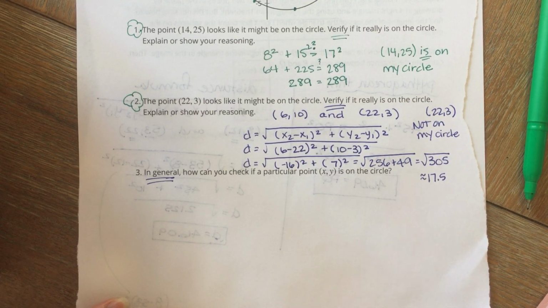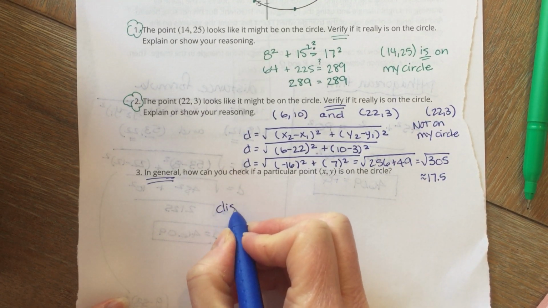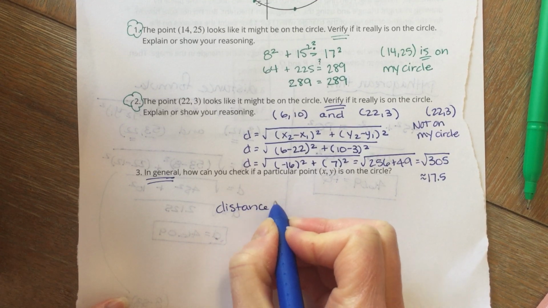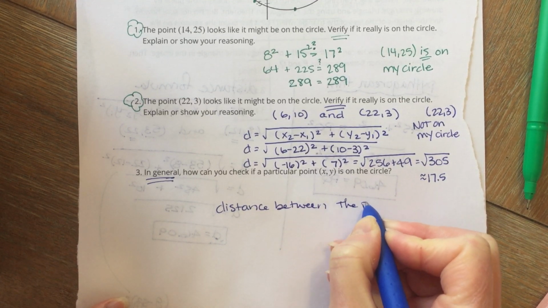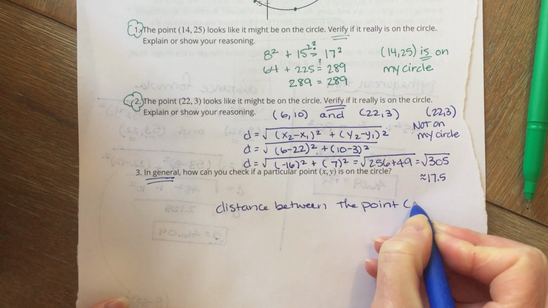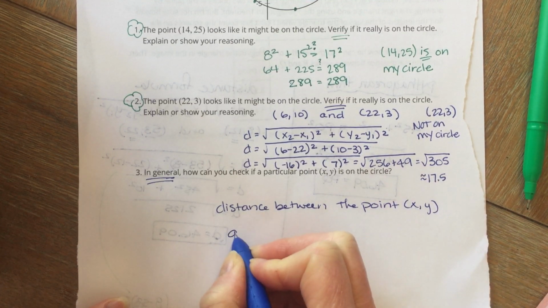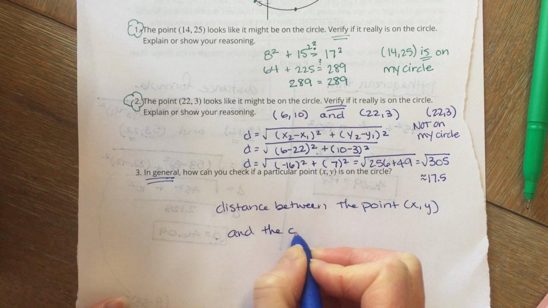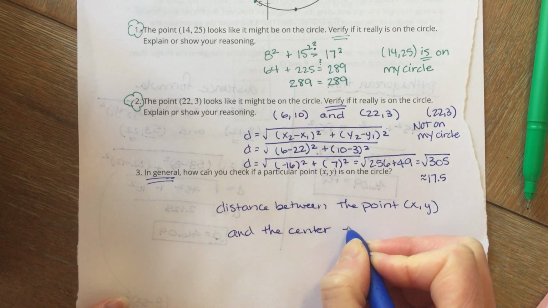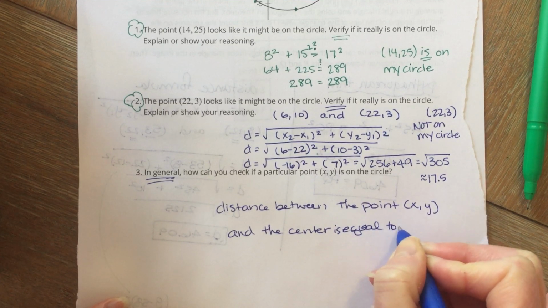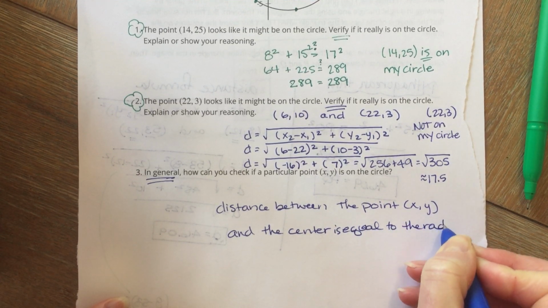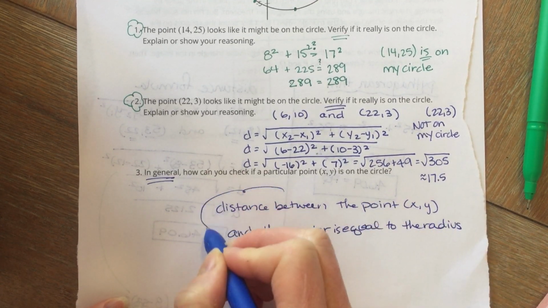I was trying to show that the distance between the point, we'll call it (x, y), and the center is equal to the radius. This is a really important part.